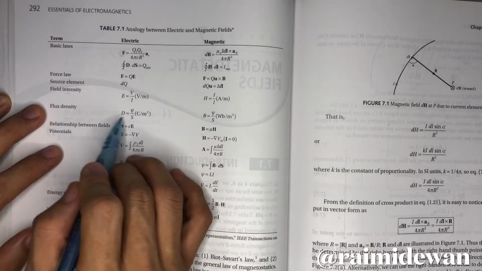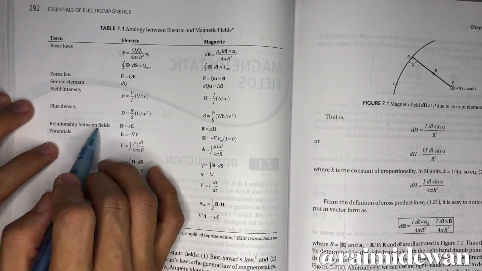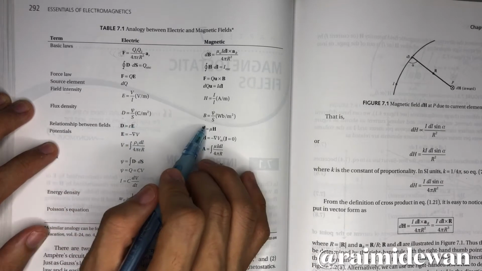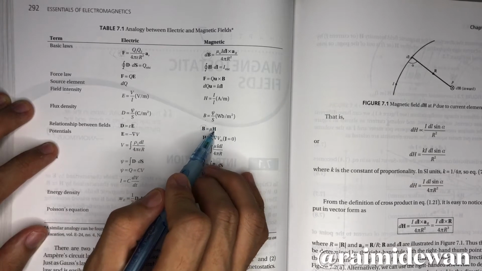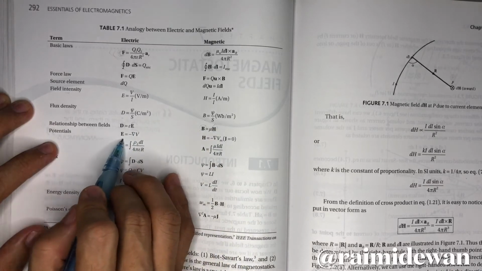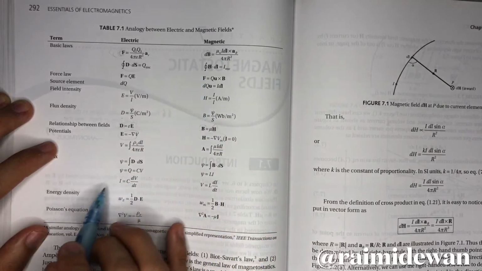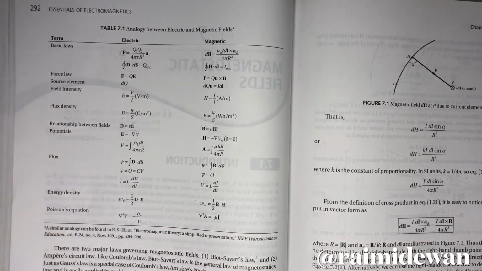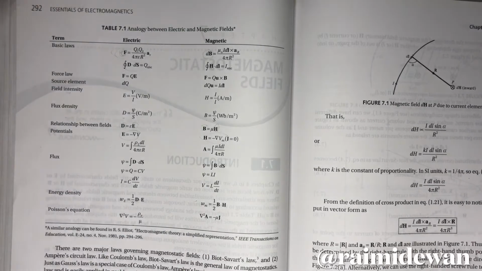Flux density, so you have B here, D here. Relationship between fields: you have electric flux density and electric field intensity, and this one is magnetic flux density with magnetic field intensity. This one is potential, the potential gradient. This one is the corresponding quantity for the magnetic field. Energy density, Poisson equations. So let me go to the definition first.